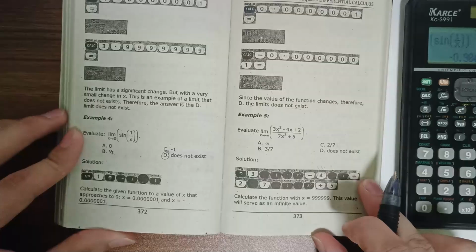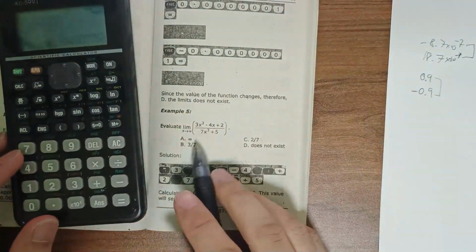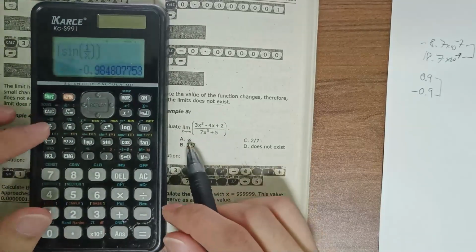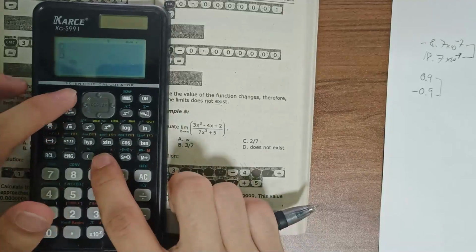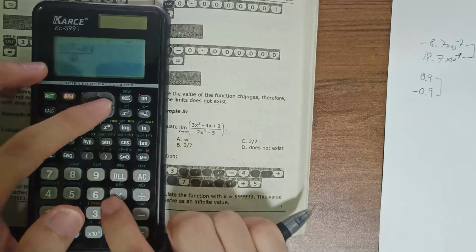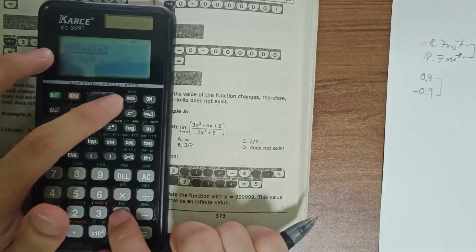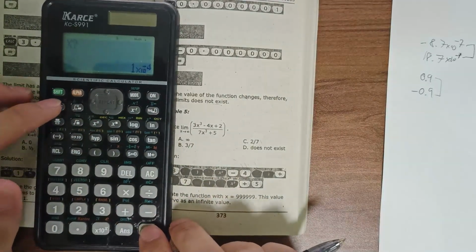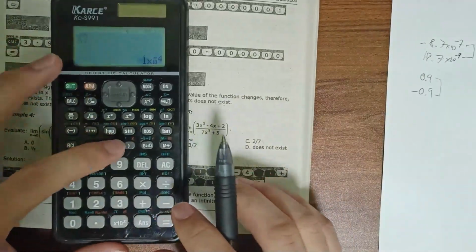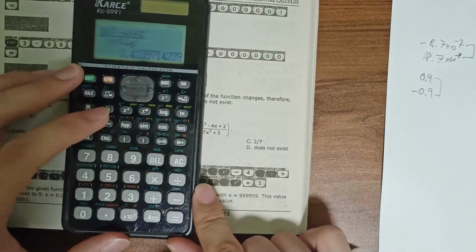Okay. Next problem. Evaluate the limit of this function as x approaches infinity. So we're just going to type the function minus 4x. Okay, press calc. Since it is approaching infinity, we're just going to type a really large number, 9999. So the answer is 0.4.